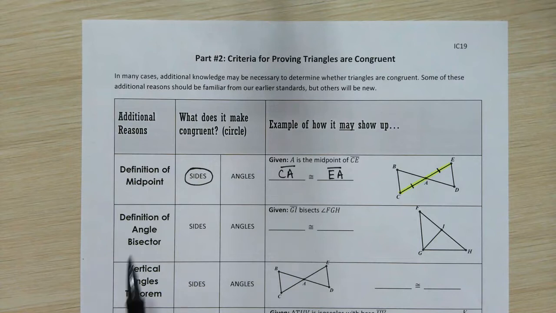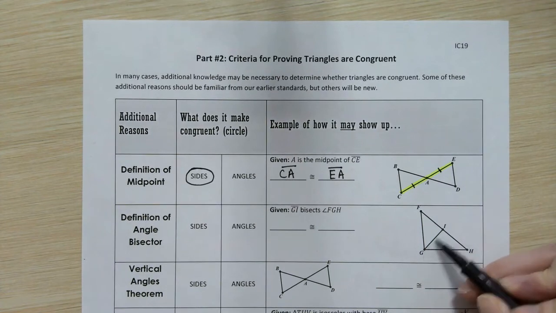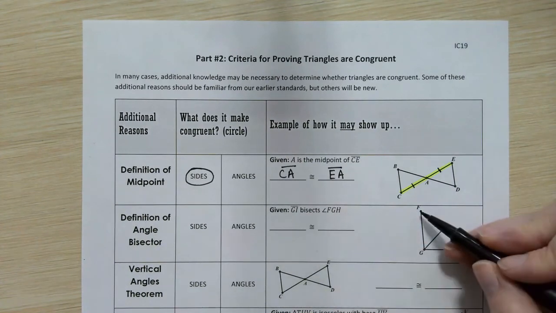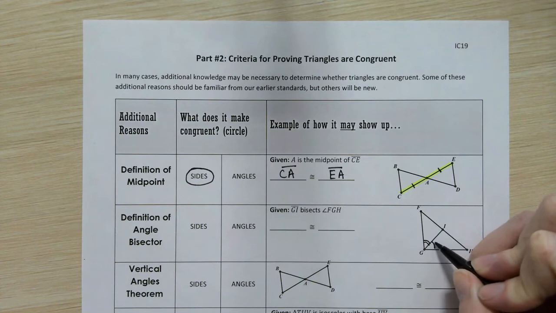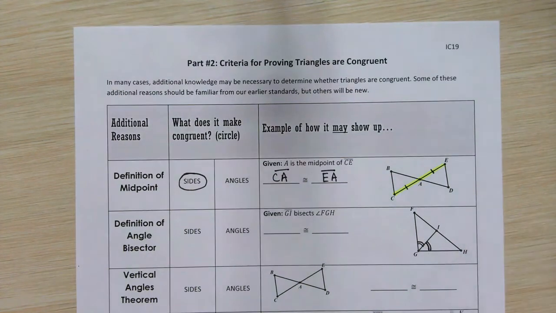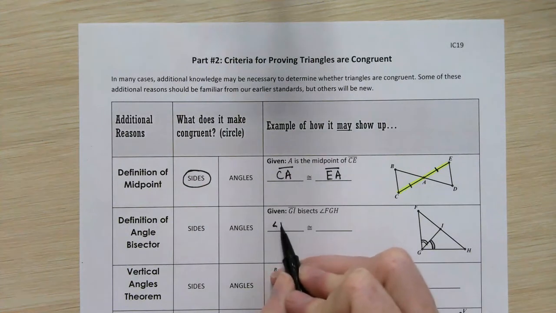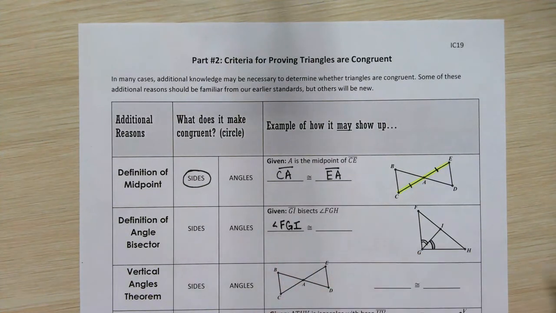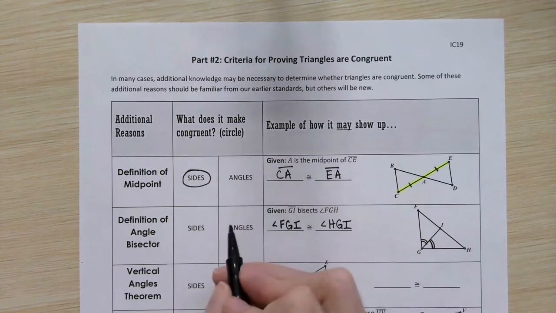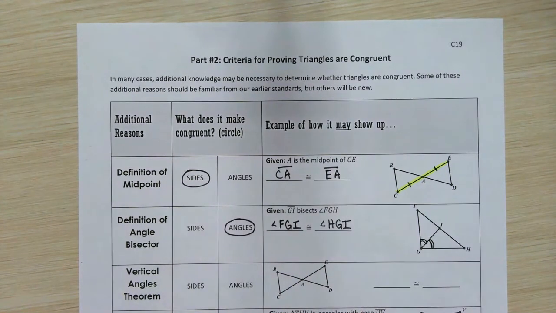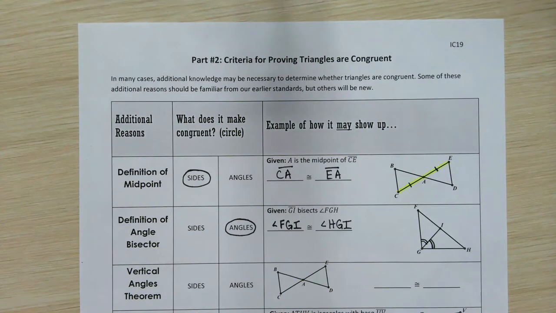The next one is also review. The definition of angle bisector is something that we studied in standard 2. So if segment GI bisects angle FGH, that means that it divides that angle into 2 congruent parts. And so we would be able to name the top angle, angle FGI, and we would be able to say that that angle is the same size and shape, or is congruent, to angle HGI. So that time around, the definition of angle bisector would provide us with an extra set of congruent angles that we could use if we were dealing with these 2 triangles.